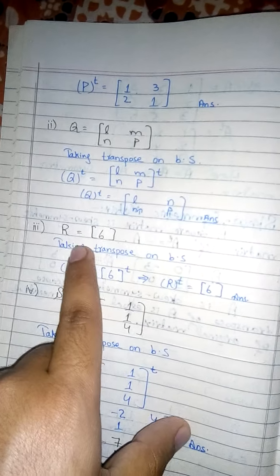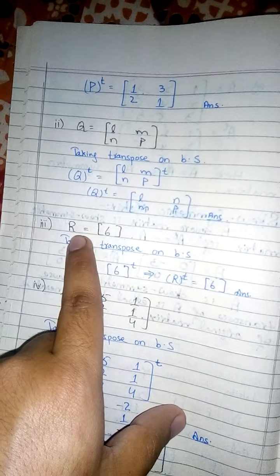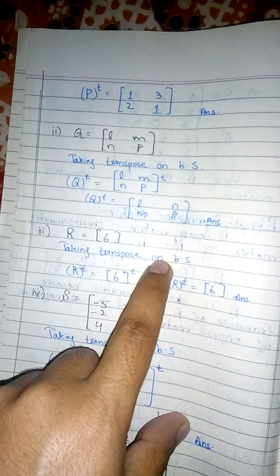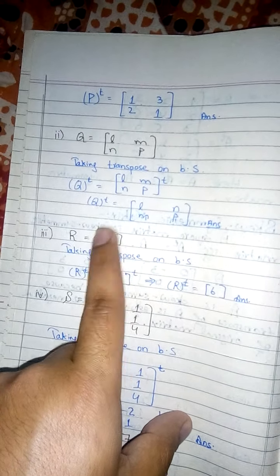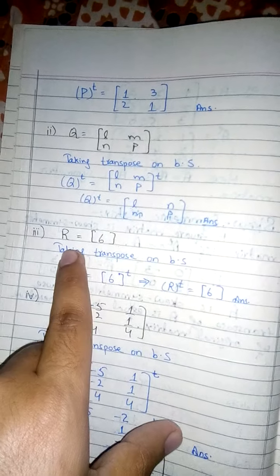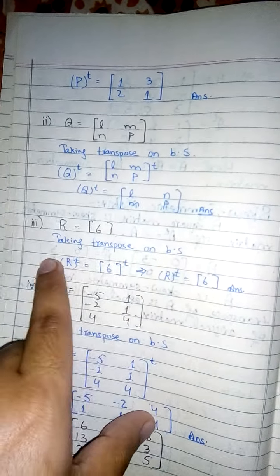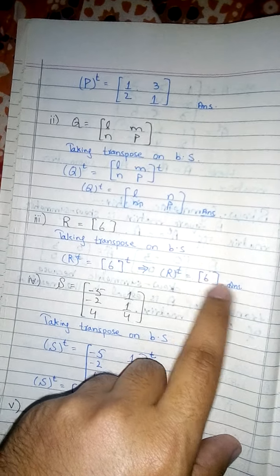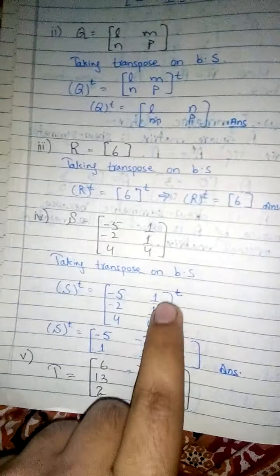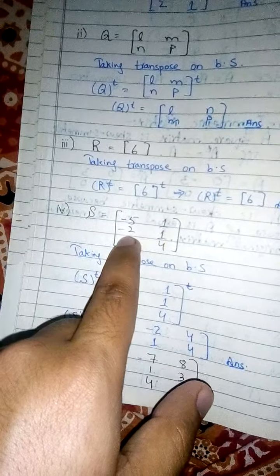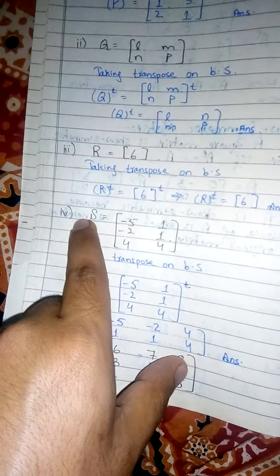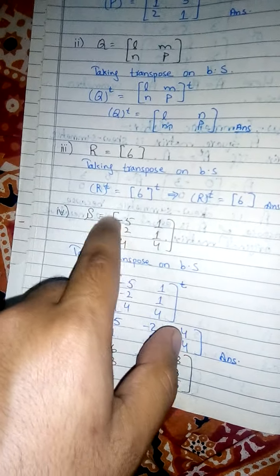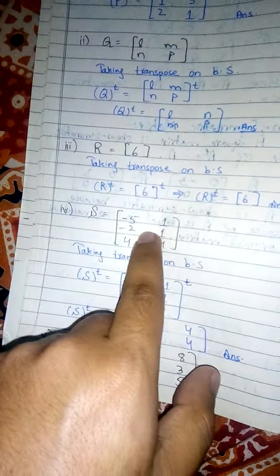If you look at the third part, you have a unit matrix, and the transpose of a unit matrix is equal to that matrix. Taking transpose on both sides, we have to apply transpose, and when we solve it, we get the original matrix.